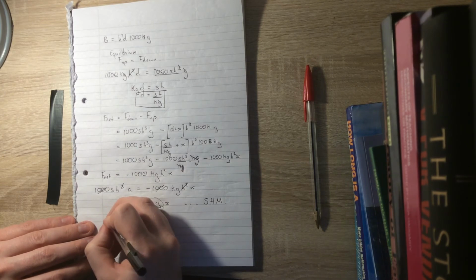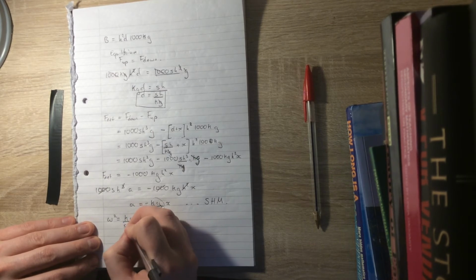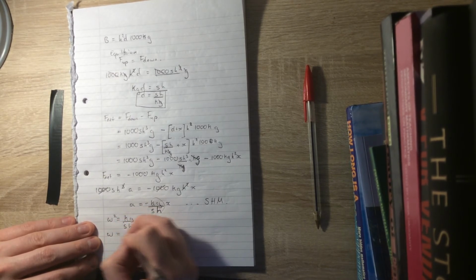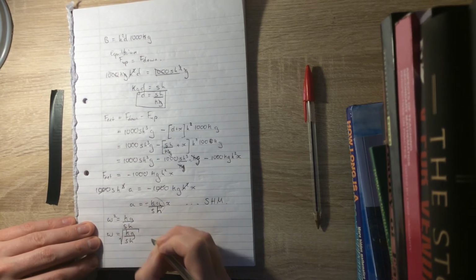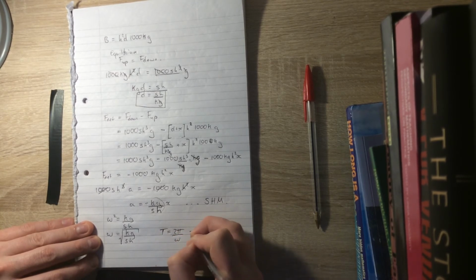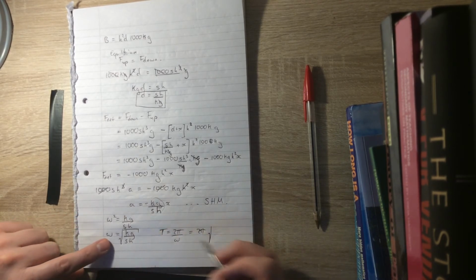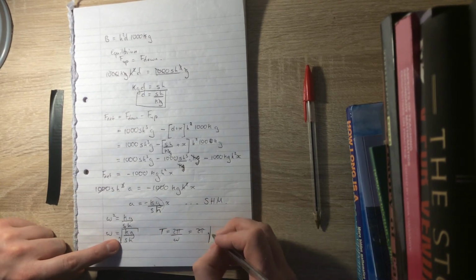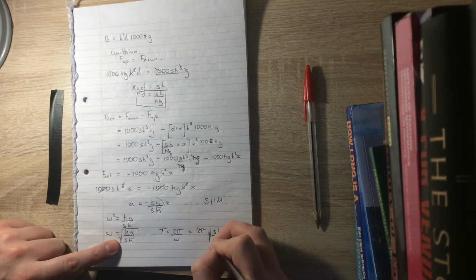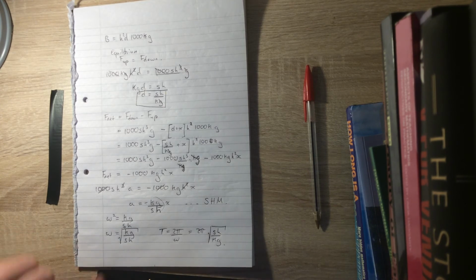Our ω squared is kg over sh, so ω is the square root of that, and T, which is 2π over ω, is 2π times, inverting this fraction because we're dividing, the square root of sh divided by kg. And there's our expression for the period if the density changes.